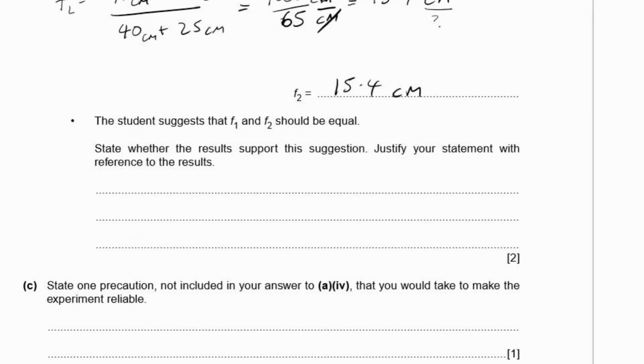The student suggests that F1 and F2 should be equal. State whether the results support this suggestion. Justify your statement with reference to the results.